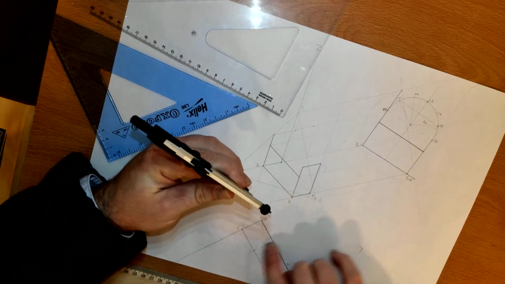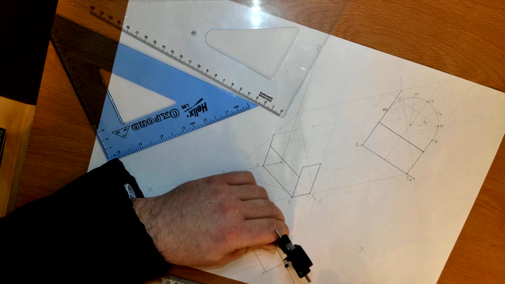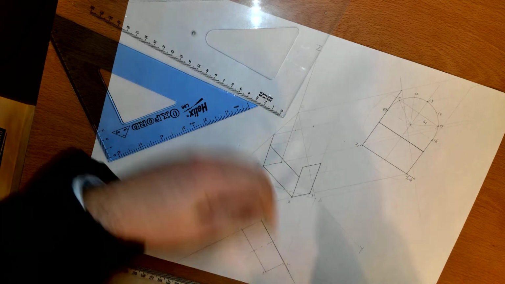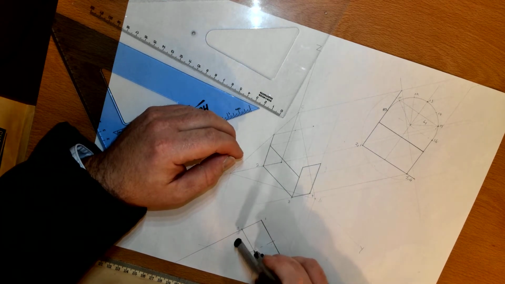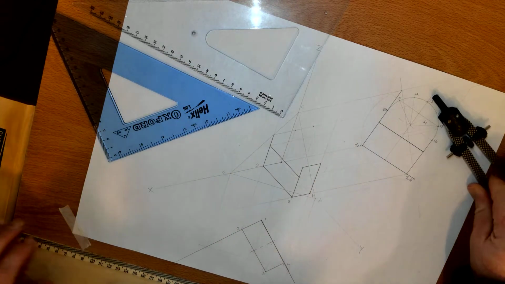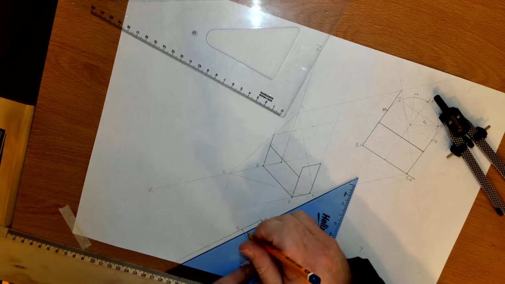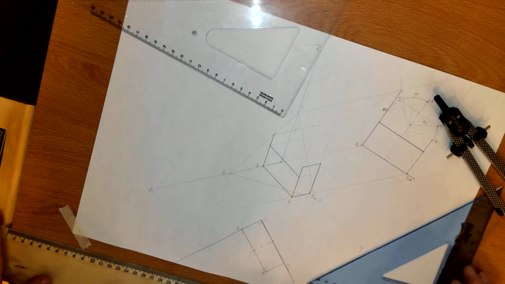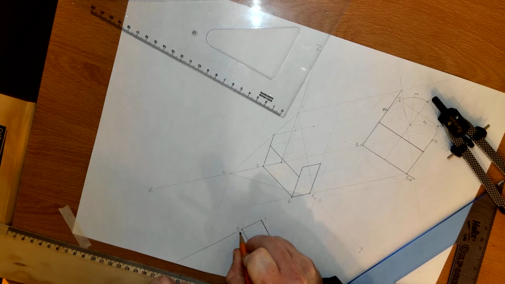I have my center line here, and I can measure that across this way, and I can also do it the other way to find point 11 because it's the same distance out. Just drawing that line for good measure. So now we have point 15 here and point 11.